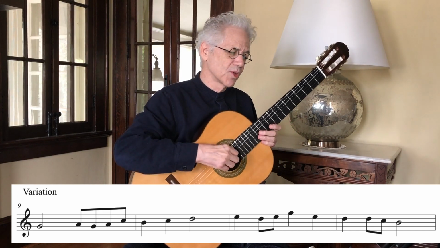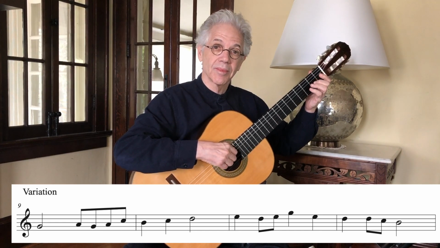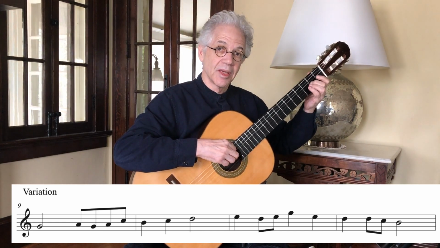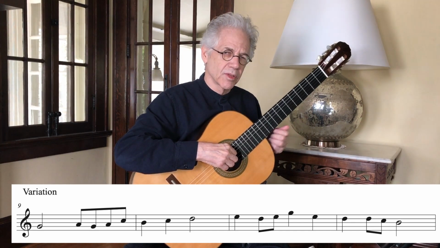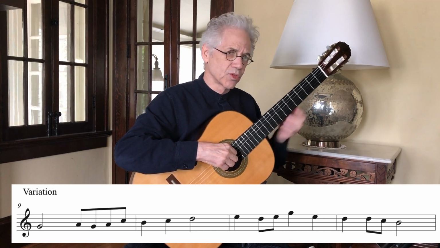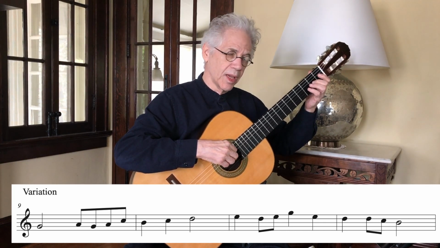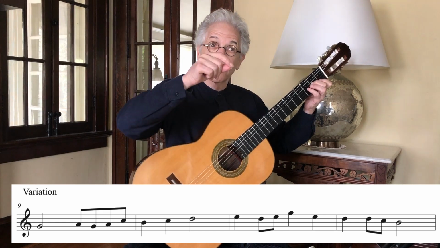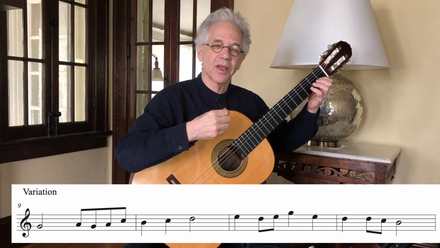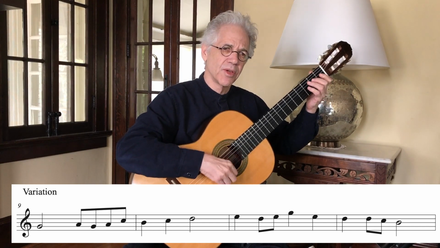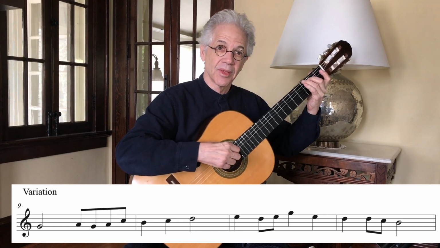So in the first measure, you had initially the theme, but in the variation, the A has a number of other notes that follow it. It goes down to G, and back up to A, and then it skips to the note C, very good, and then drops back down to B. So instead of hearing the theme, we end up hearing the variation.